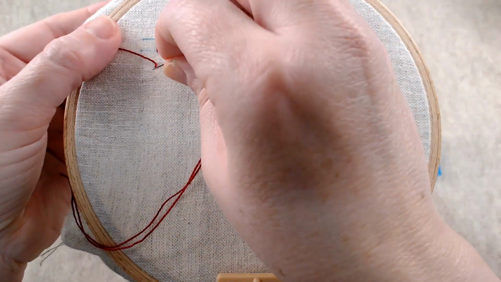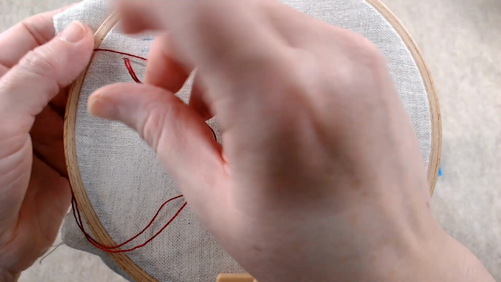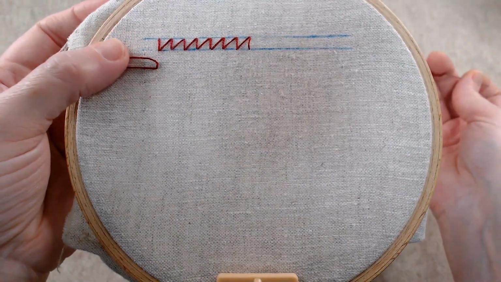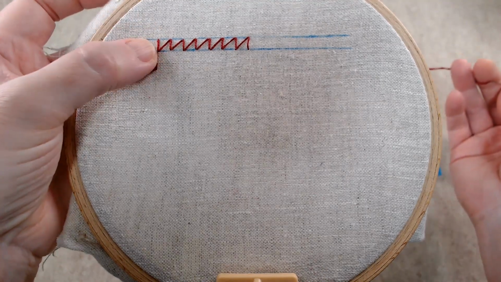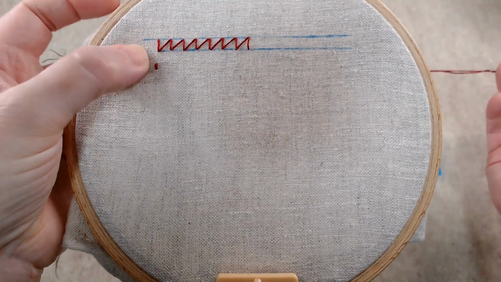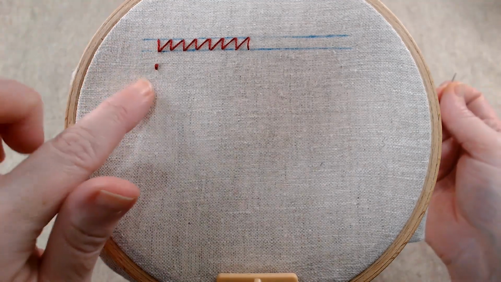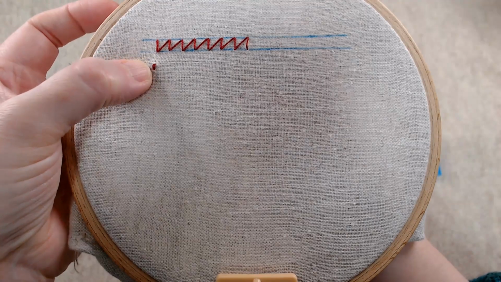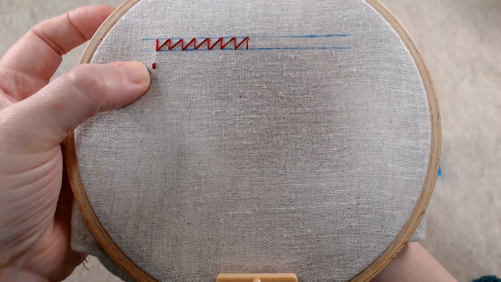We're going to make another vertical stitch, but I'm just going to steer my thread, so when that loop sits against the fabric, it's sitting to the left of my first stitch. Okay, so that's 2 straight stitches together.